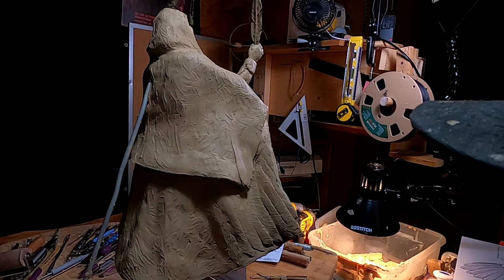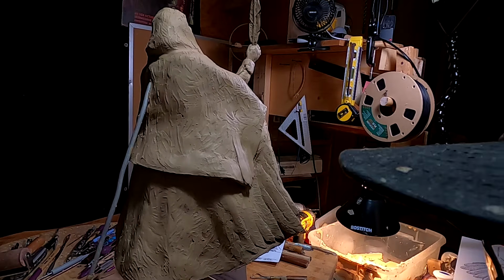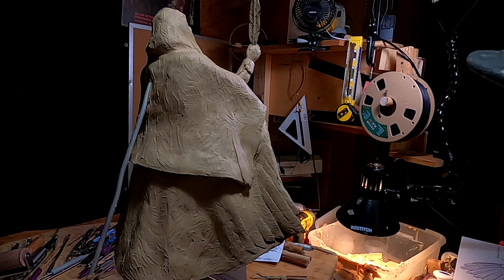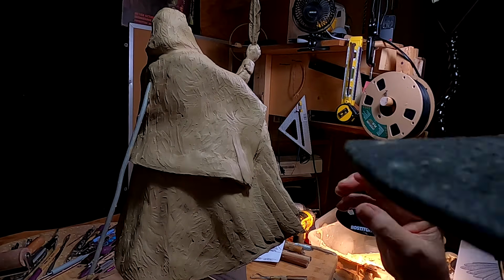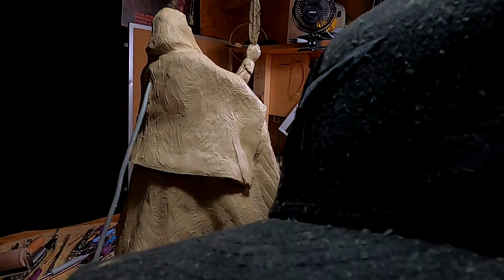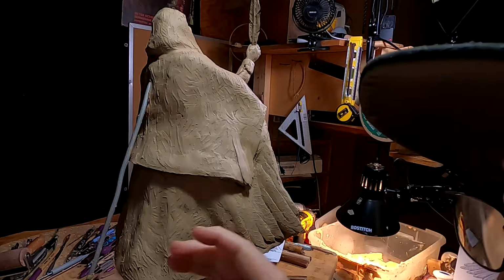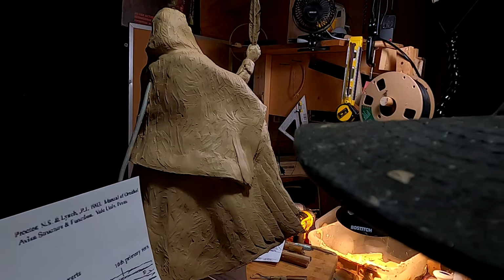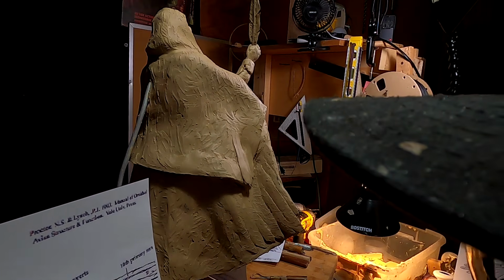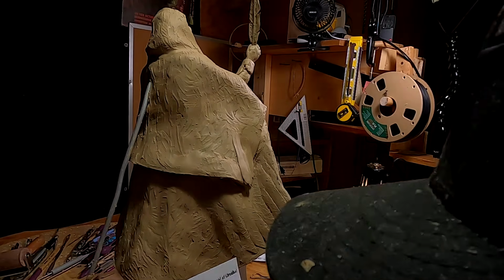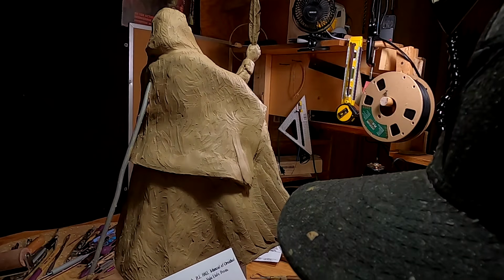All right, I'm back on the robe. I'm not going to spend too much time on it today because I'm almost done with it. I'm doing, what is this called? The greater primary coverts.